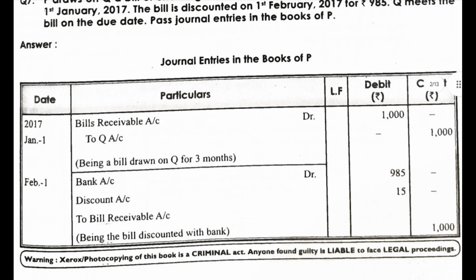So when an asset is coming in, we have to debit. When an asset is going out, we are giving it away, that's why we have to credit this bills receivable. Bank amount we are receiving, debit what comes in. Discount allowed is an expense account, it is an expense or loss, 15 rupees less he is getting, that's why we are debiting. Expenses or losses we have to debit. So bank account 985, discount account 15 rupees to bills receivable account. Here you have to leave some space and write 'To bills receivable'. It's clear? You will lose your marks if you write in this way. So journal entry rules you have to follow. Here some space you have to leave like that.